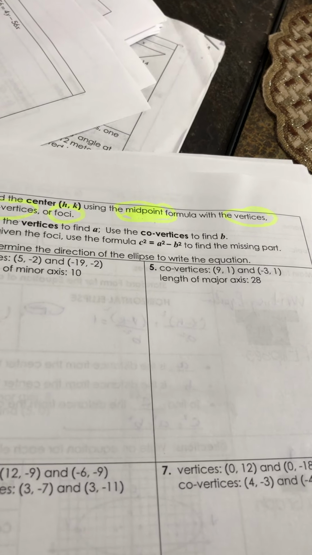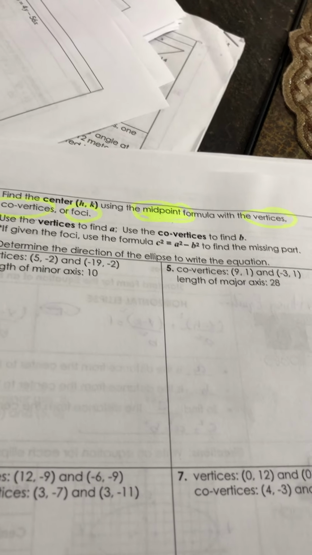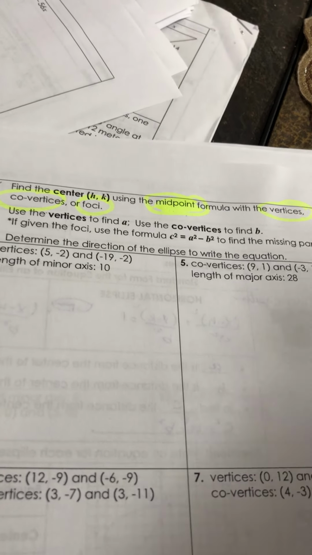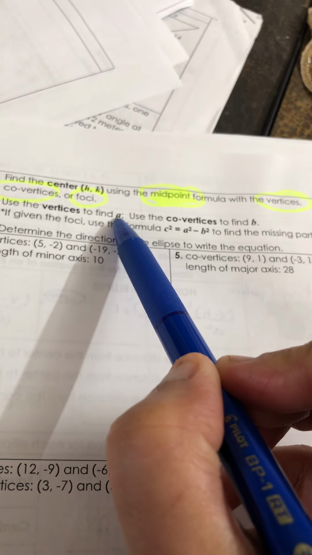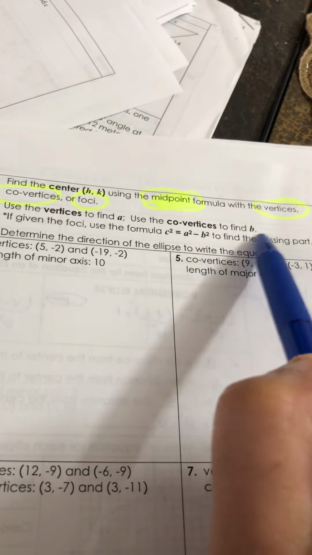Once you know the center, you can start the top part of the equation. Use the vertices to find a. Use the co-vertices to find b.